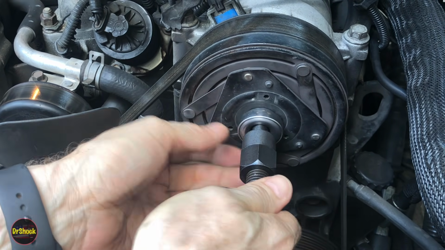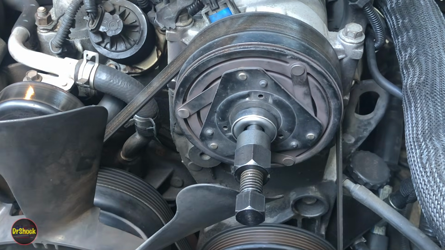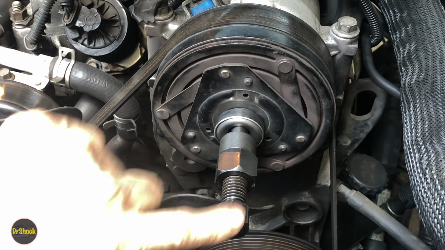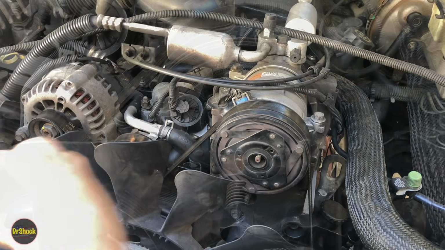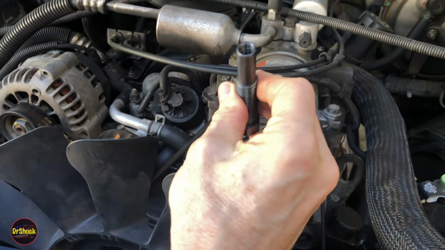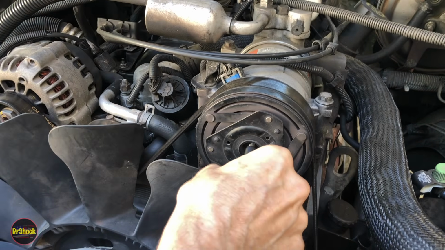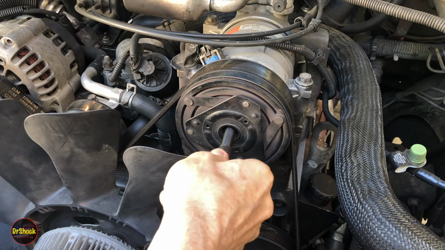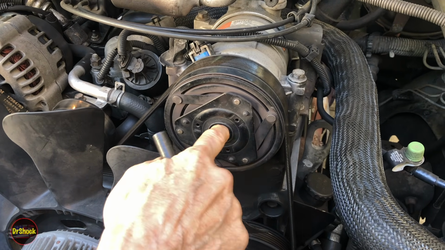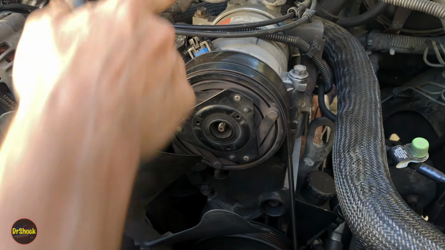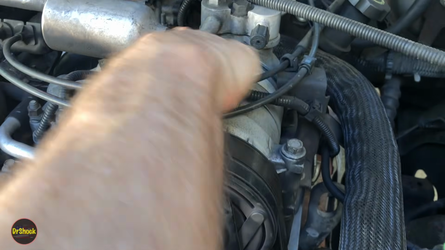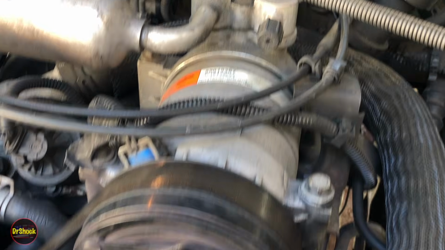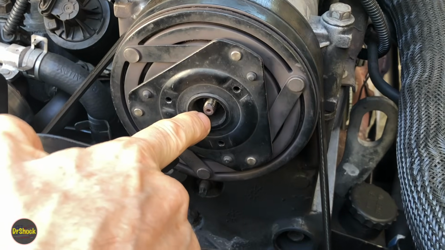Just make sure you don't cross thread it. And then I'm going to get a couple of wrenches to fit this tool, and then we'll just work this in, close the gap. All right, guys, for some reason, this is not properly threading on here, and so what I'm noticing is, even though this is a genuine GM compressor, this is not threaded to the specification.